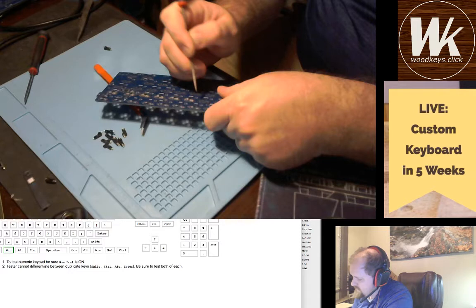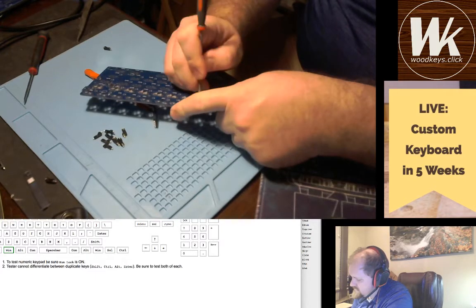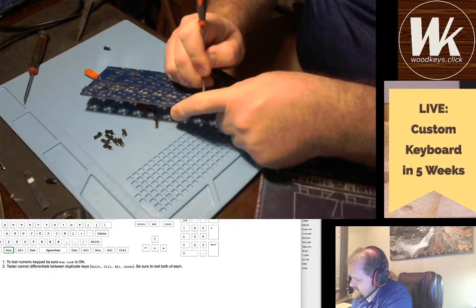Now I'm not going to go through and test fit every one of these holes and then take the socket back out and then put the solder paste on, so I'm just going to hope that I do a good enough job on this part right here that it'll just work.